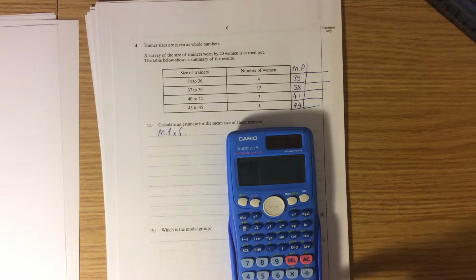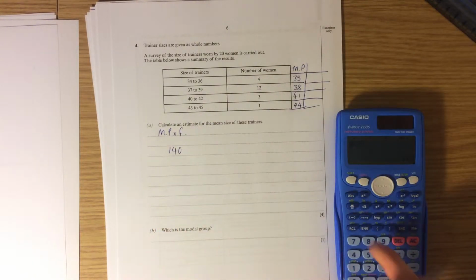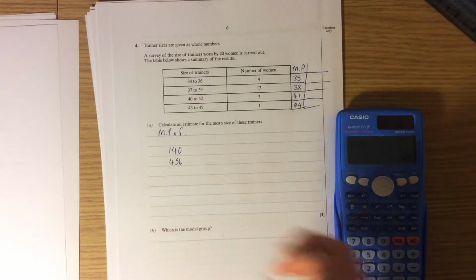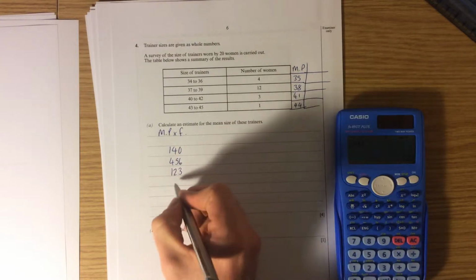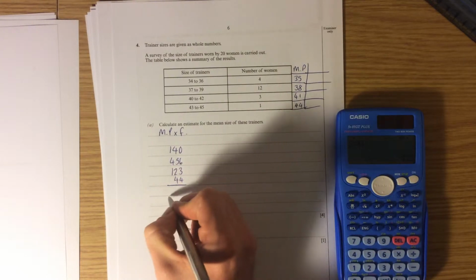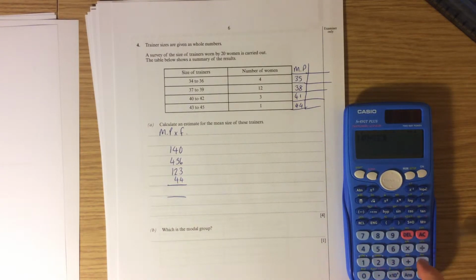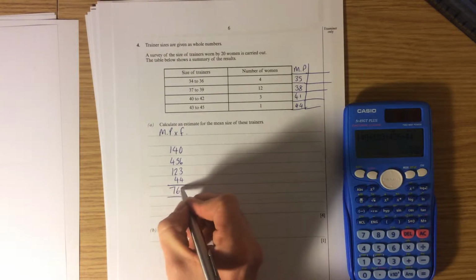So 4 times 35 is 140. 38 times 12, 456. 3 times 41, 123. And 1 times 44 is 44. I need to work out the total of that column. 140 plus 123 plus 456 plus 44. The total of that column is 763.